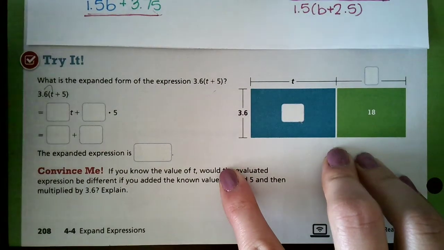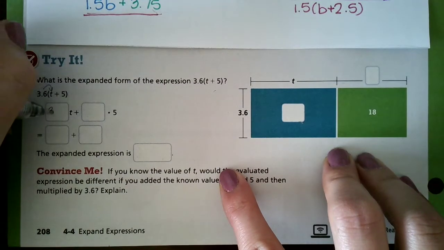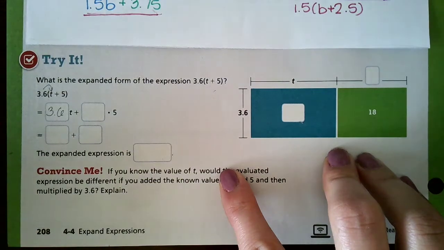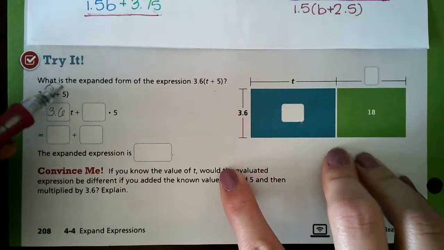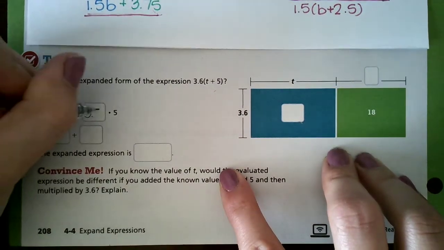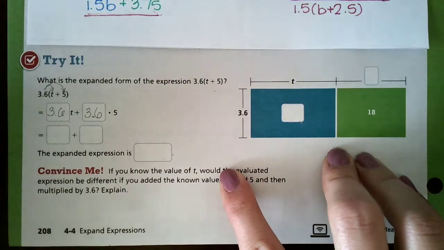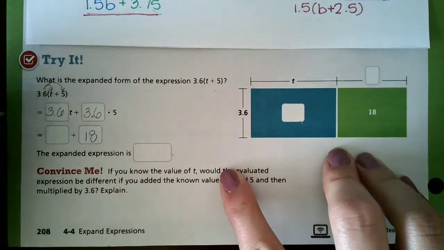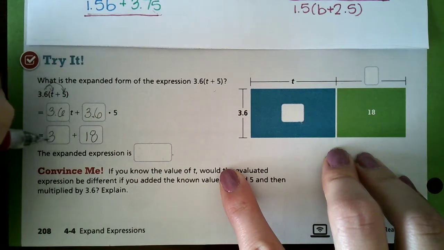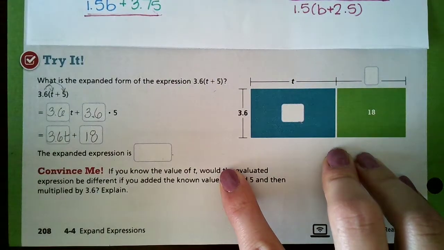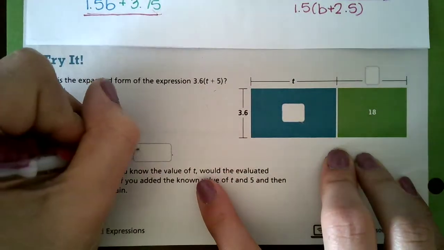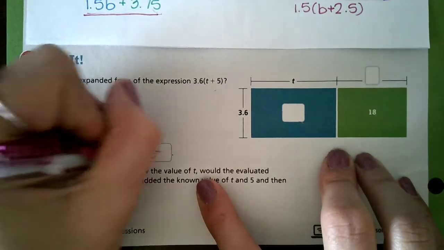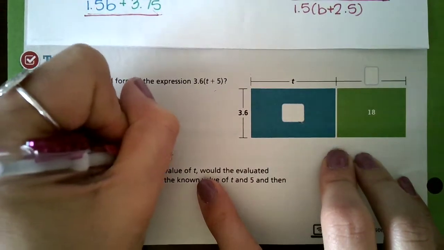So we have 3.6 times t. So 3.6t. Then we have 3.6 times 5. 3.6 times 5 is going to give us 18. And then we can carry down the 3.6t. So our final expression here is 3.6t plus 18.